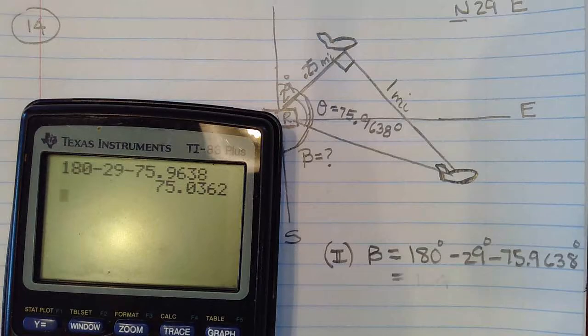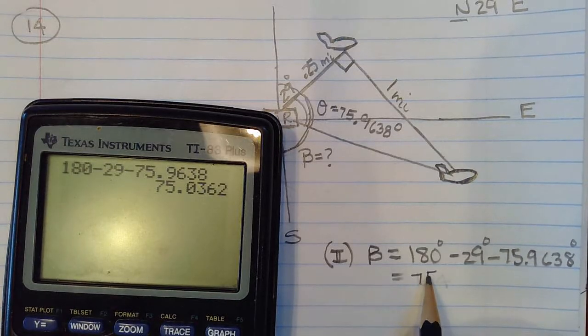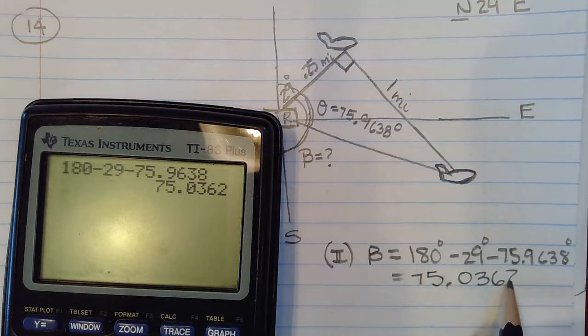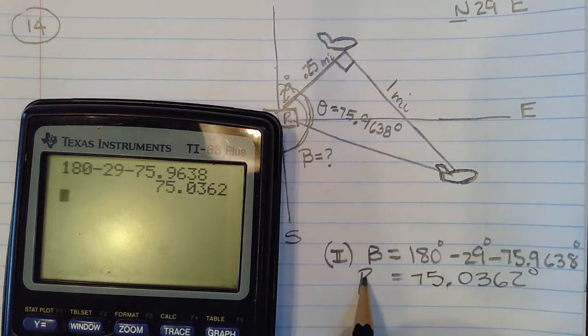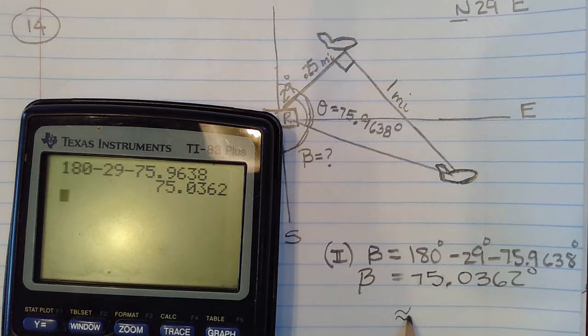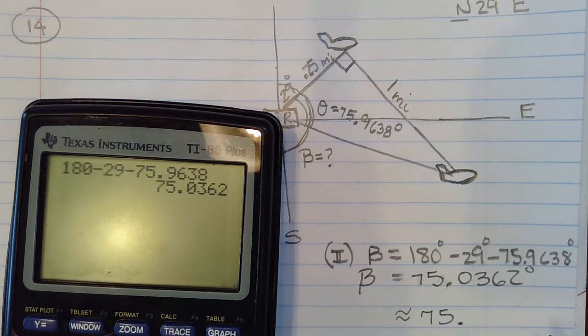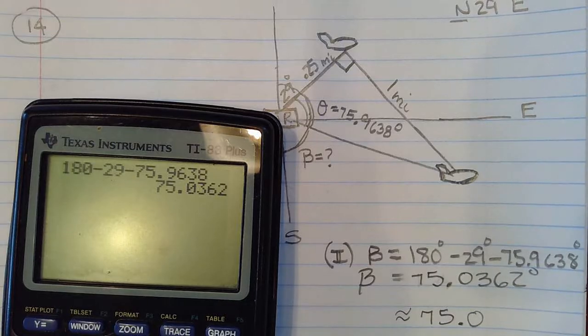Okay, so now we got it. So now this is 75.0362 degrees. Okay, if we round that to the tenths place, then that would be 75.0, or just 75 degrees.